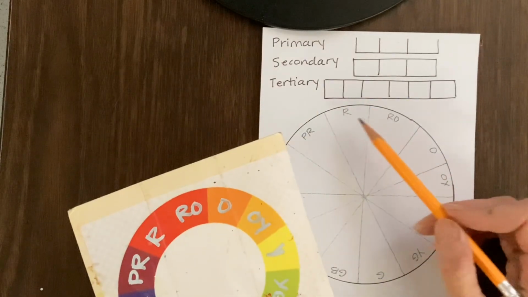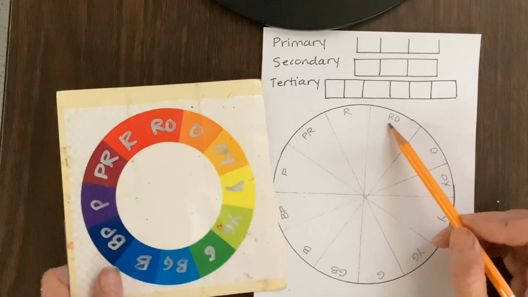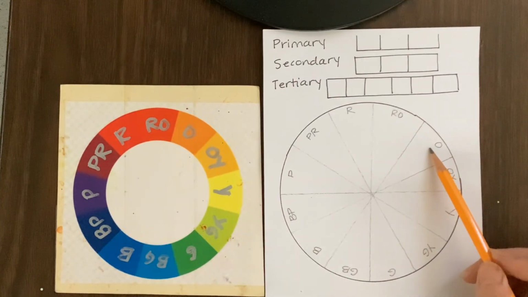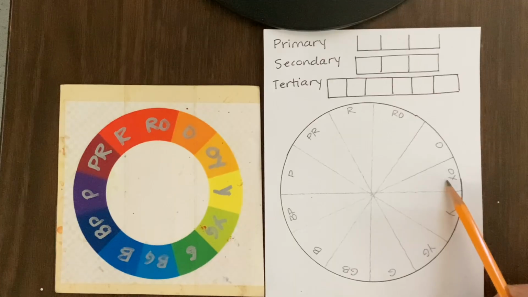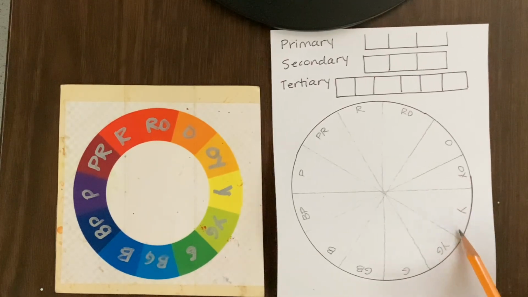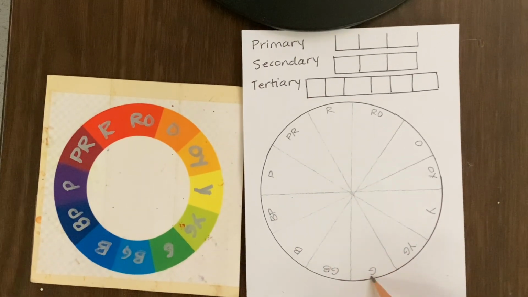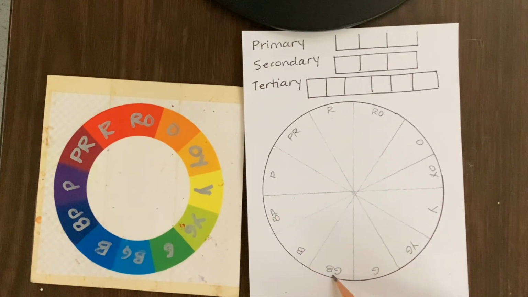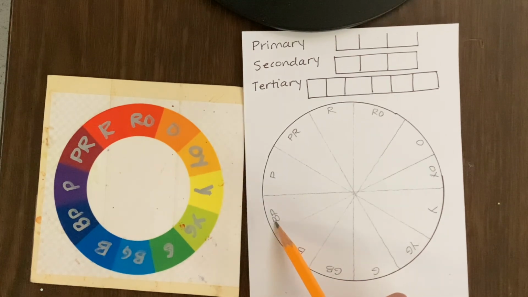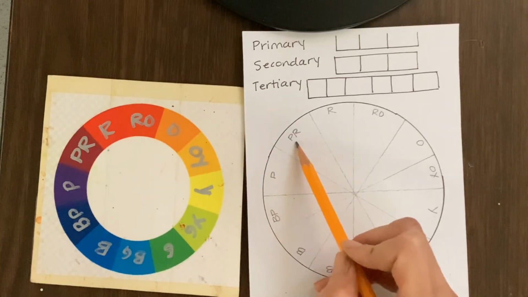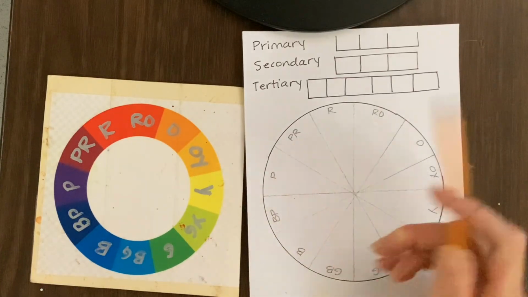But you know that R stands for red, RO stands for red-orange, O is orange, OY is orange and yellow, Y is yellow, YG is yellow-green, G is for green, GB is greenish blue, blue, BP is for blue and purple mixed together, P is for purple, and PR is for purple and red mixed together.